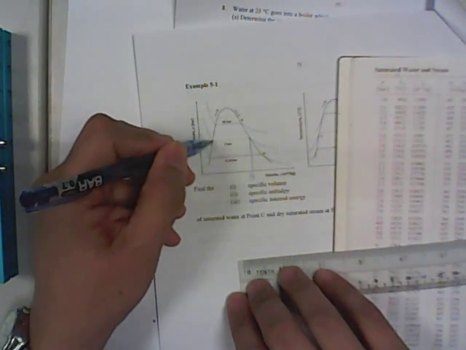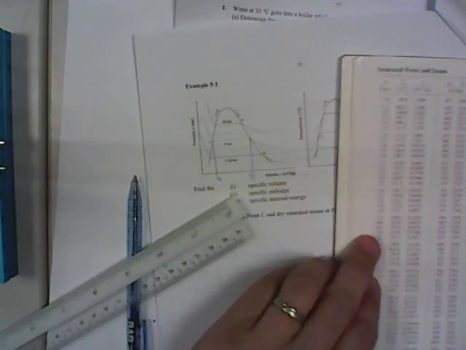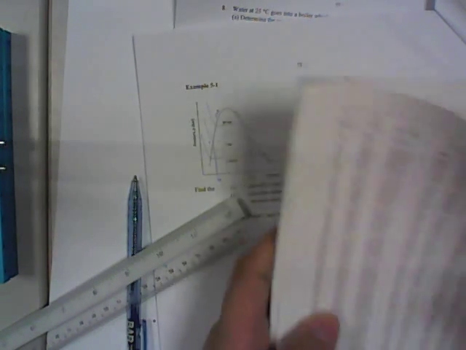This is VG, but we actually want to find VF at C. Under 5 bar, I think we can find something over here.